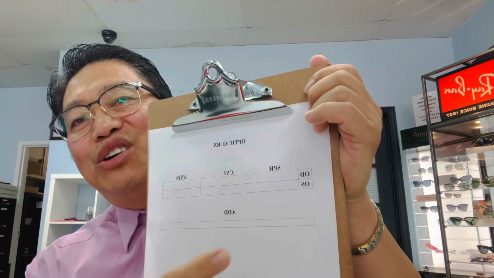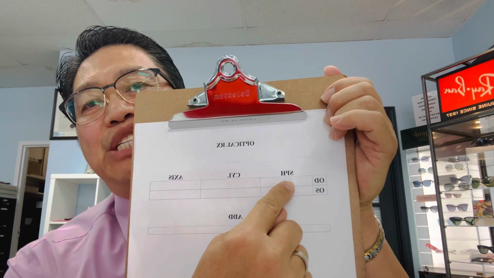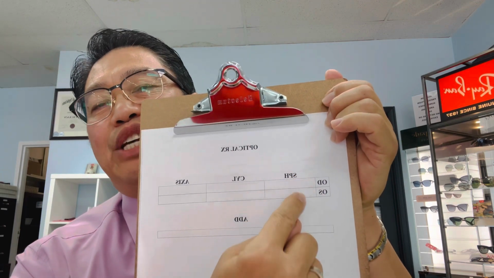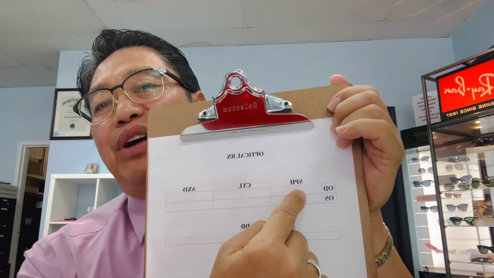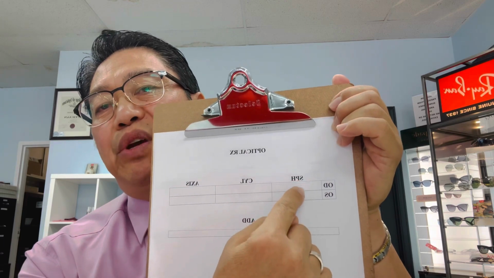Okay, now let's go to this section here, SPH or sphere. If there's a number under SPH or sphere, that means that your eyeball, the cornea or the front surface of the eye, and the crystalline lens, the lens inside the eye, are perfectly round. You know, it's like a sphere. It's like a basketball, that's perfectly round.